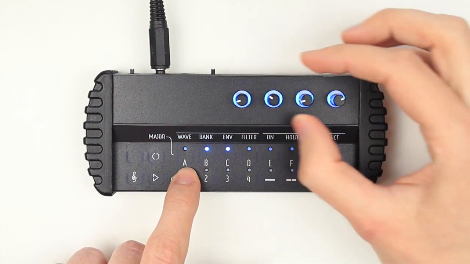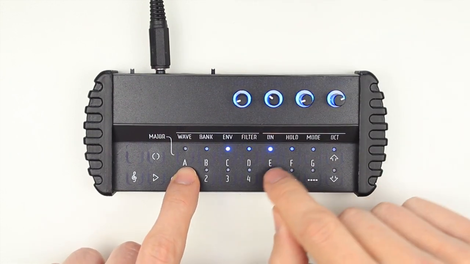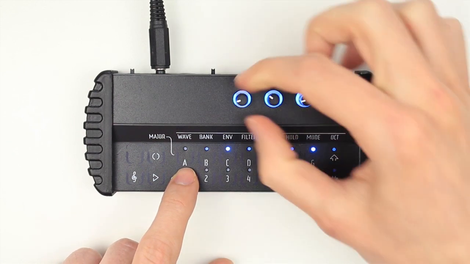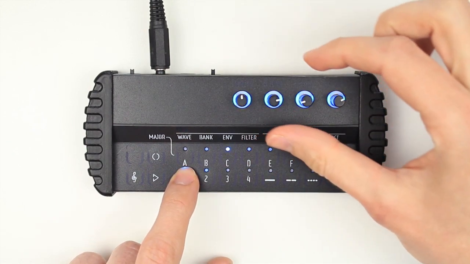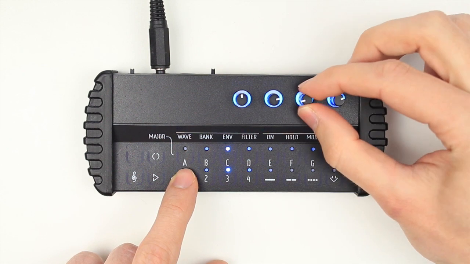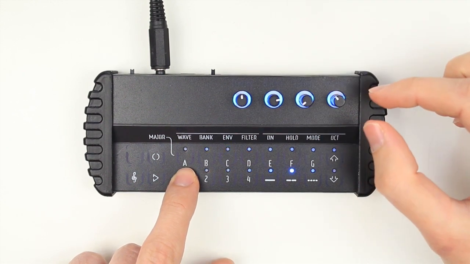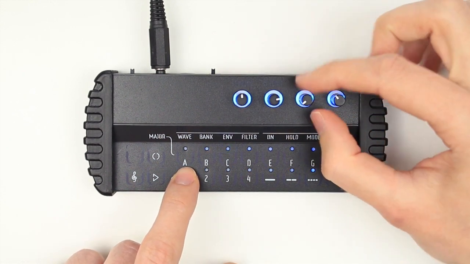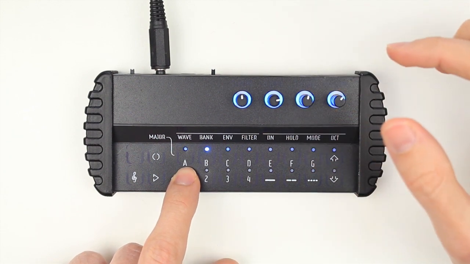Let's make something plucky. Something more long and evolving. Maybe the filter a bit shorter. Or also the filter opening longer.